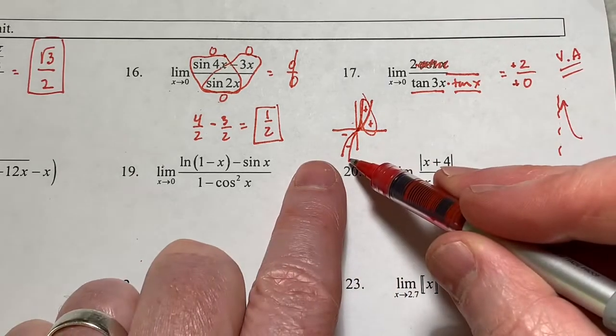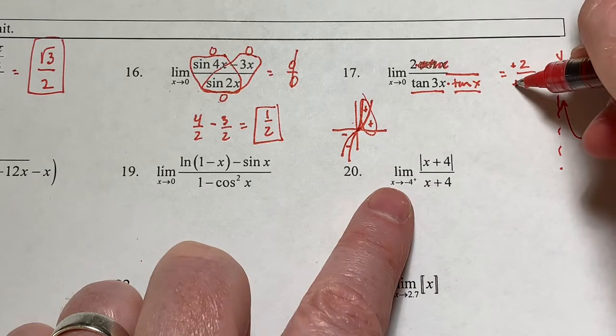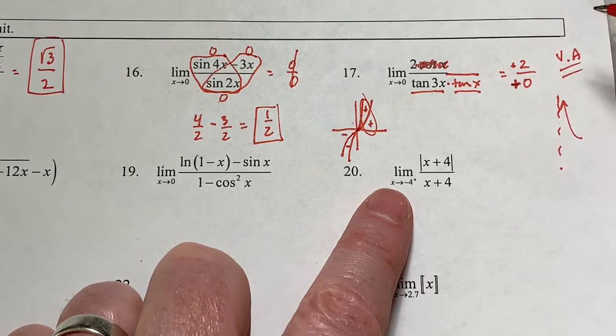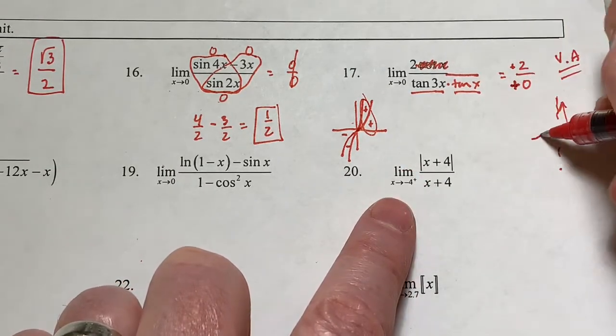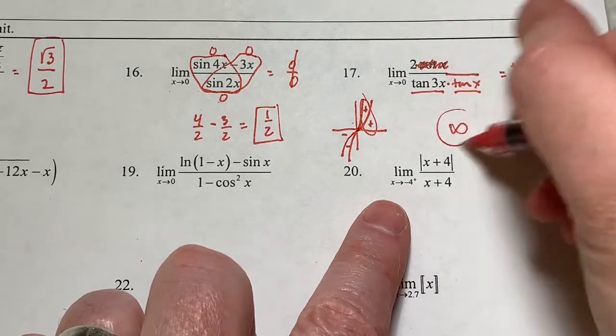Coming in from the left side, I have 2 negatives down there. Well, 2 negatives is also a plus. And I still have plus over plus. So this must actually be going to infinity.